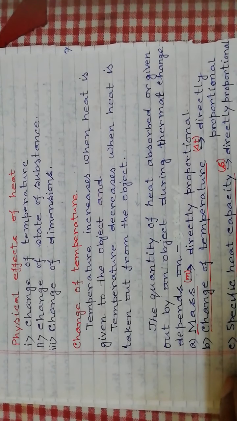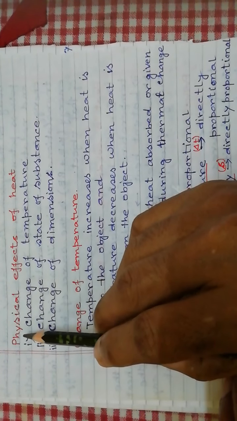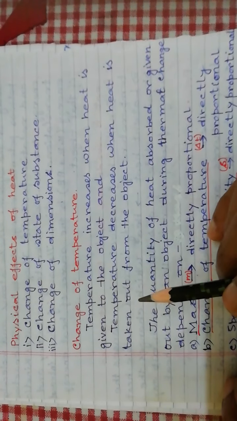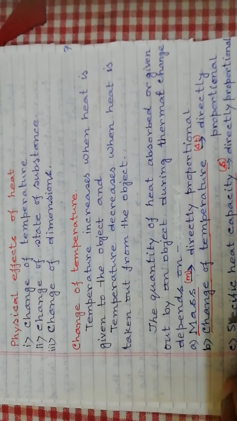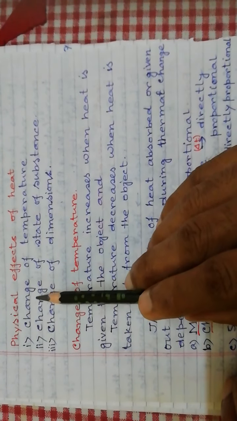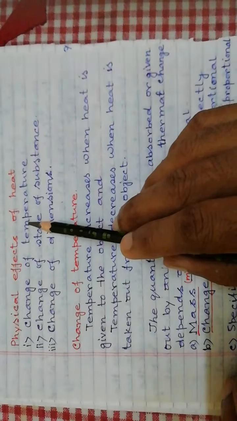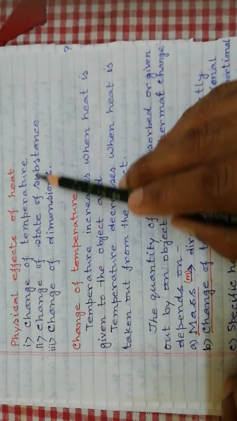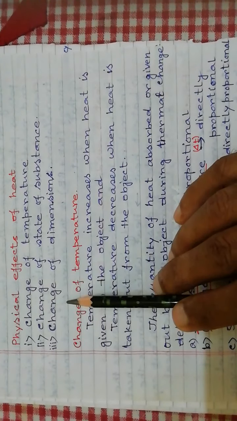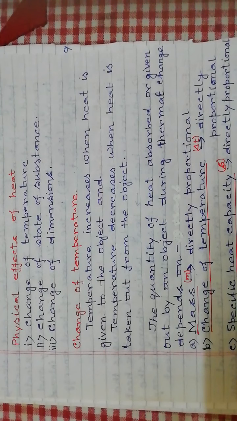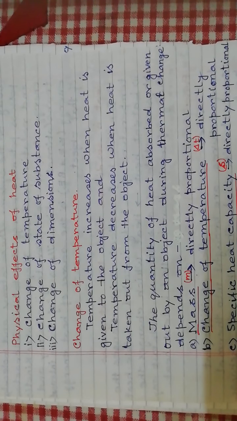Students, today we discuss the physical effects of heat. Generally there are three types of physical effects of heat. Heat can change the temperature of the object, heat can change the state of the substance, and heat can change the dimensions. Now, the change of temperature.